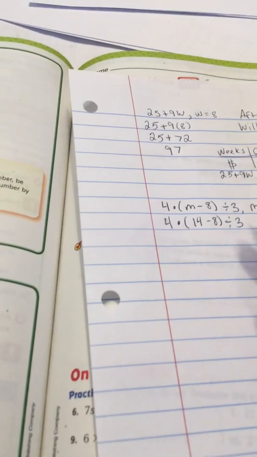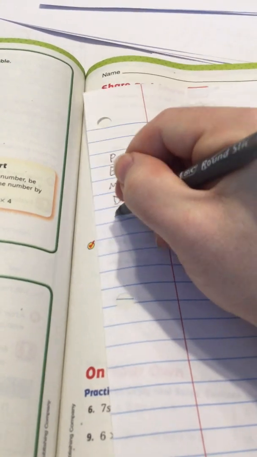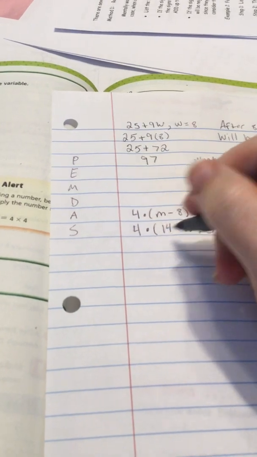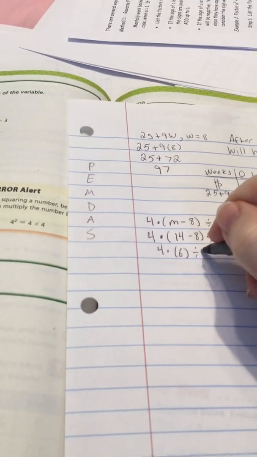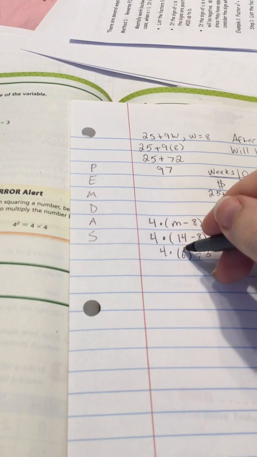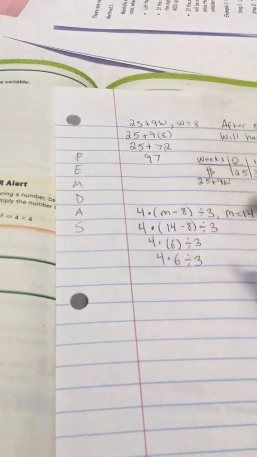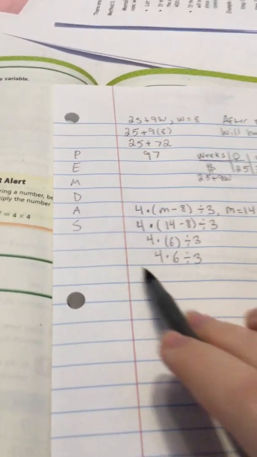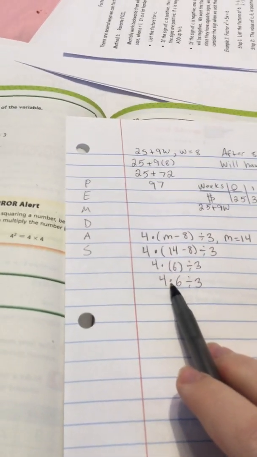Now we have to follow PEMDAS. We have parentheses, so we have to evaluate our parentheses first. 14 minus 8 is going to leave us with 6. So this is going to be 4 times 6 divided by 3. Nothing's changing over here. 6 is just going to be 6, so we can take it out of parentheses. Now we no longer have parentheses, and we don't have any exponents. So now we're going to look at multiplication and division, left to right. Going left to right, we see multiplication first, so we do that first. If it was reversed and we saw division first, we would do that first.